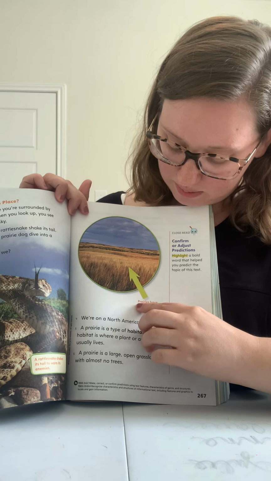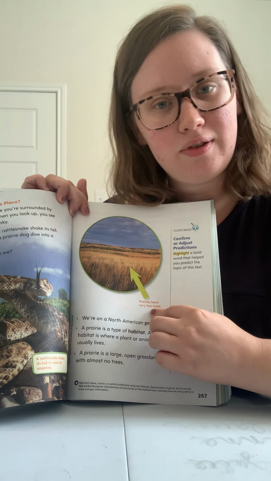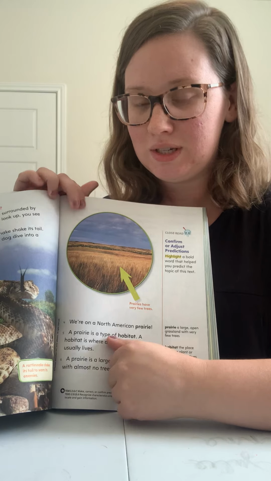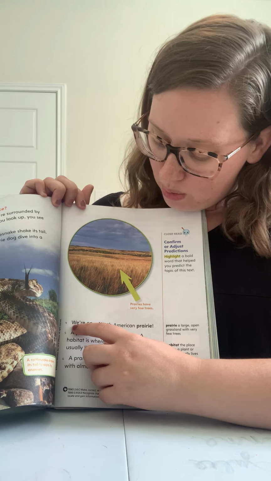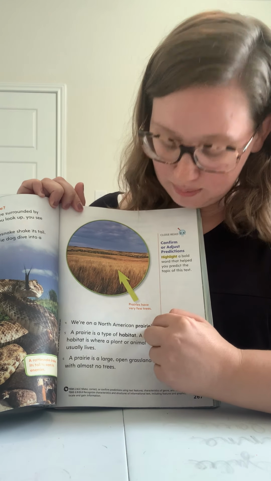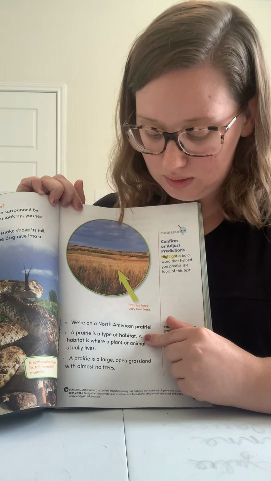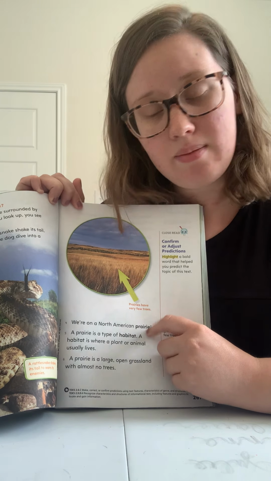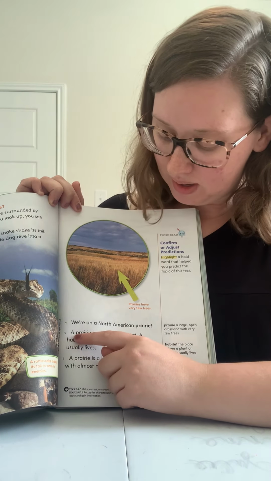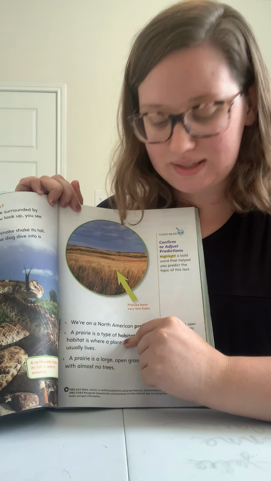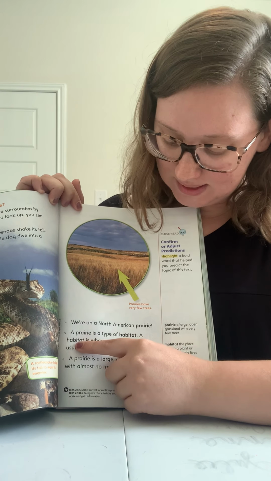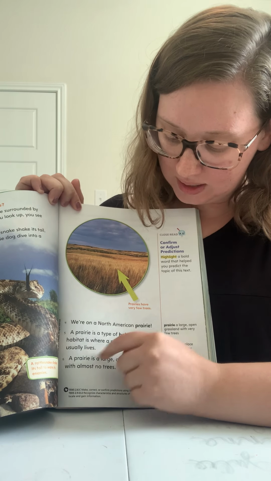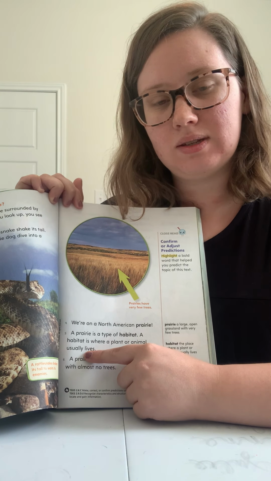Here's another picture caption. Prairies have very few trees, but we already knew that because we did our vocabulary. We're on a North American prairie. Here's a bolded word. That was also our vocabulary word. Maybe that's why it's bolded. A prairie is a type of habitat. A habitat is where a plant or animal usually lives.